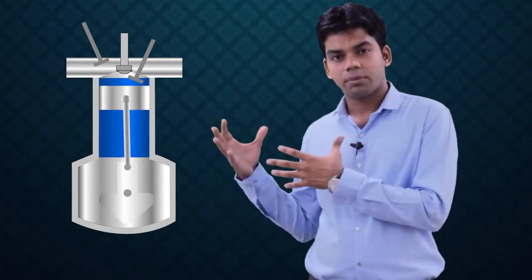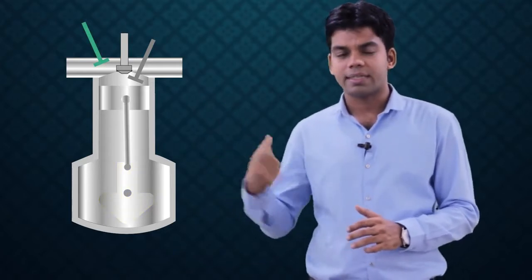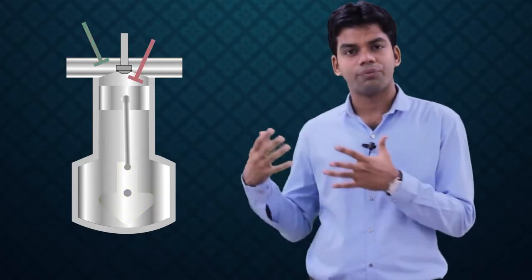Here we have a cylinder, and a piston which is reciprocating inside the cylinder and which is driven by the crank mechanism, as you can see here. We have an inlet valve from where the air-fuel mixture or the air gets inside, and an outlet valve from where the exhaust gases get outside.